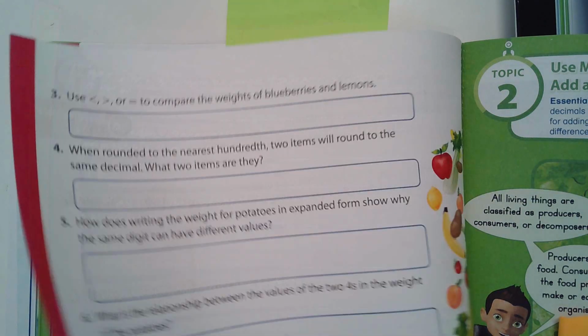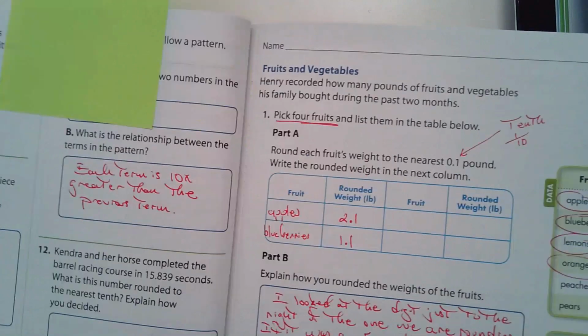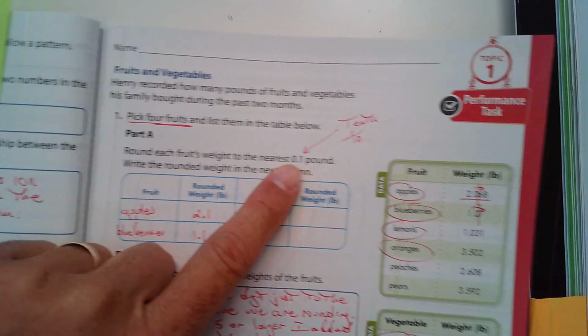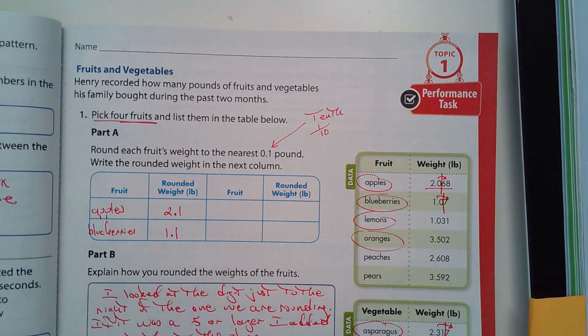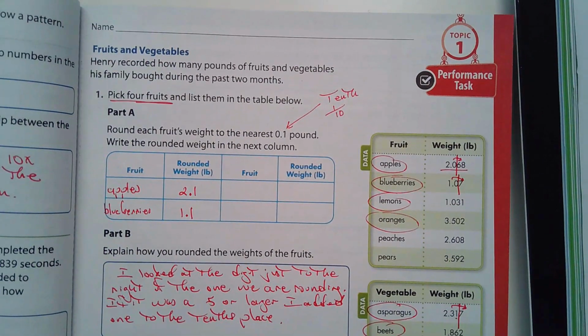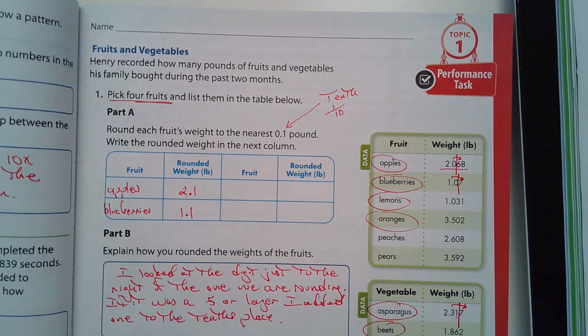Do we use the weight of what we've rounded it to, or do we use the weight that they listed? They don't say. So let's just go with the weight that they listed. And I have no idea if the book is going to then tell us we're right or wrong, but it's how I'm telling you, and then I'll just override that.